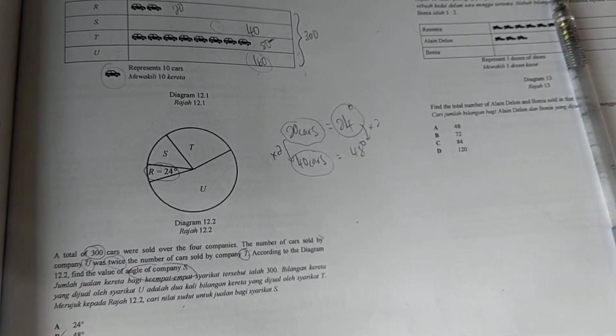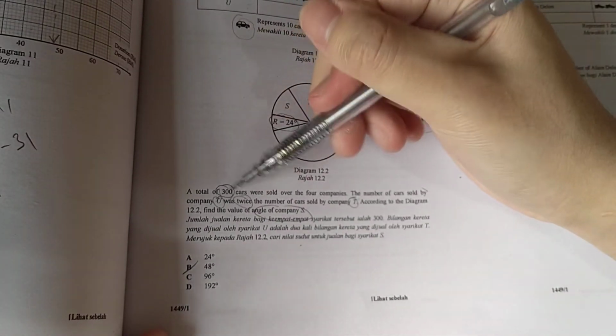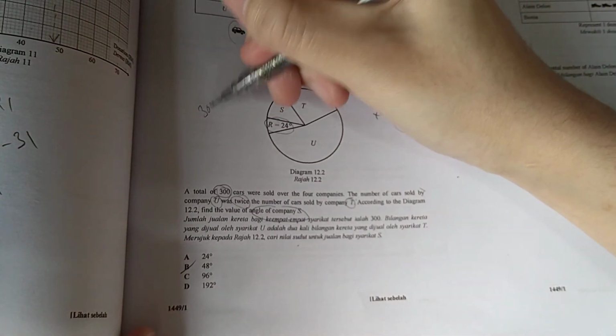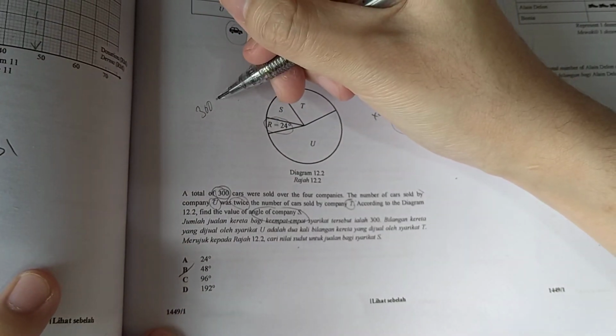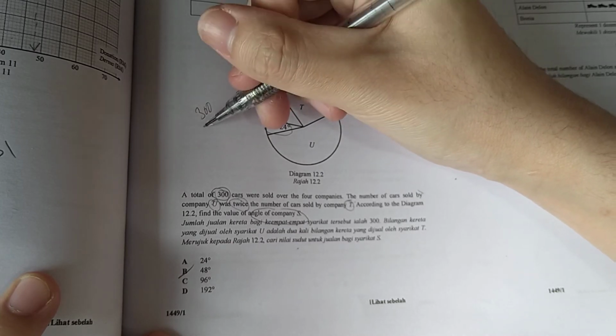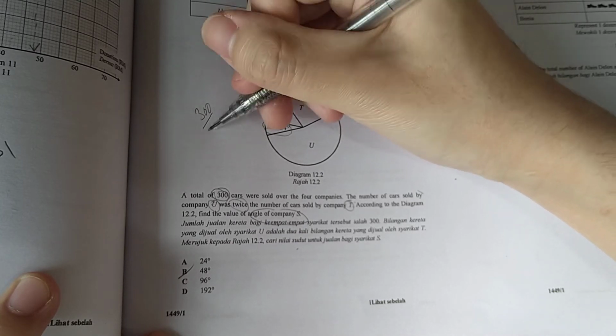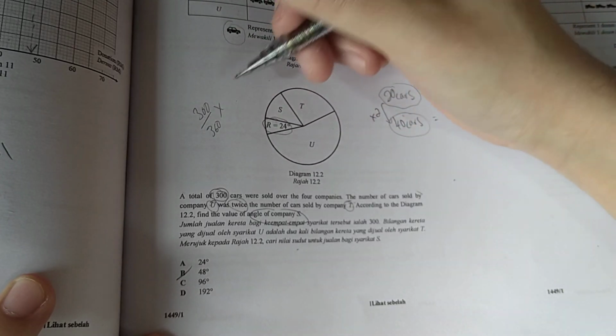Okay. So yeah, this is actually how you do it if you want to do it fast. I know if you want to do it slow can also. How to do it slow? By using the 300. Because 300 is the total. So what you do, 300 and then divide 360 and then times 40.